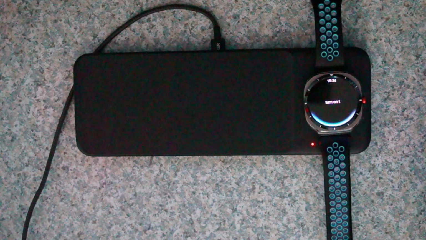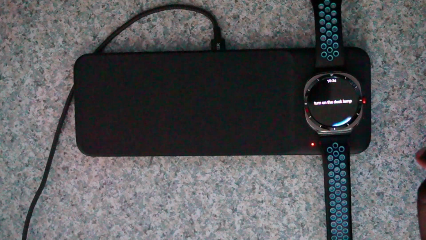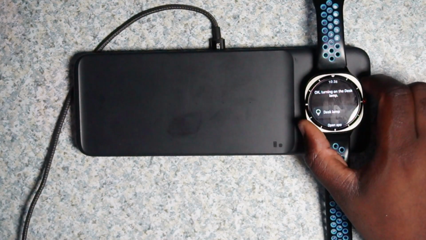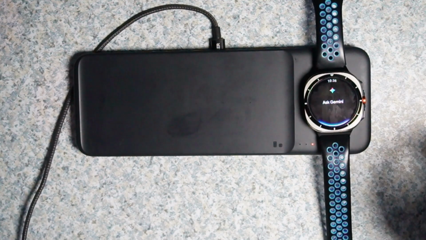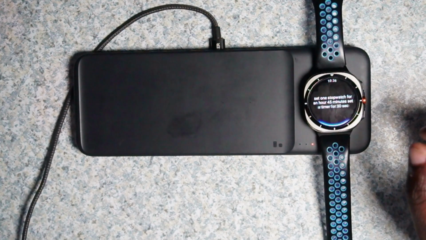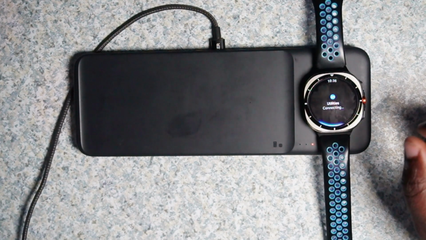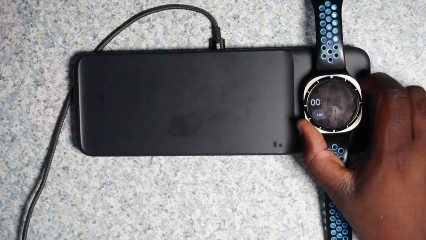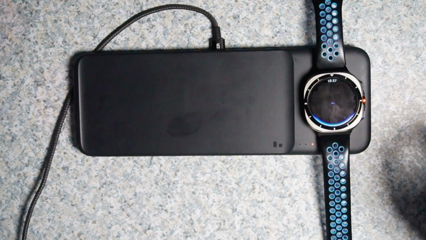Turn on the desk lamp. Set one stopwatch for an hour 45 minutes. Set a timer for 30 seconds. Cancel both the stopwatch and the timer.